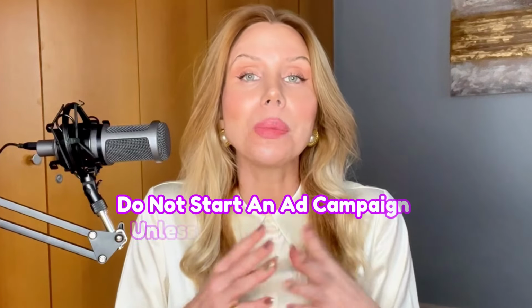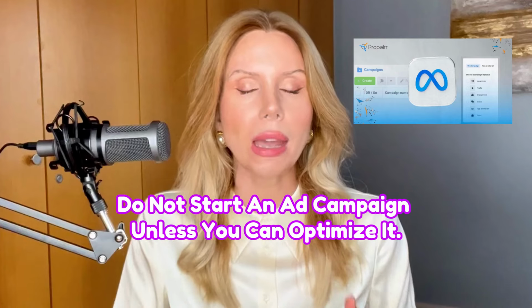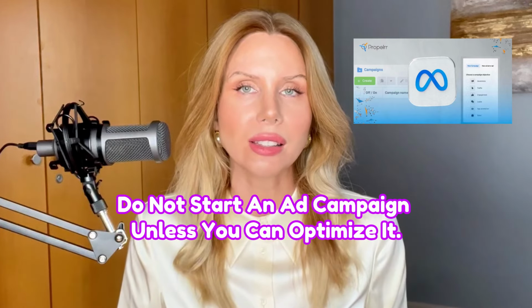Now, in order to scale your campaign and boost results, it all comes down to optimization and testing. I can't say it enough. A lot of people think they can just launch their campaign and watch the results. And that is completely incorrect. There is not one campaign that does well without being optimized and tested.